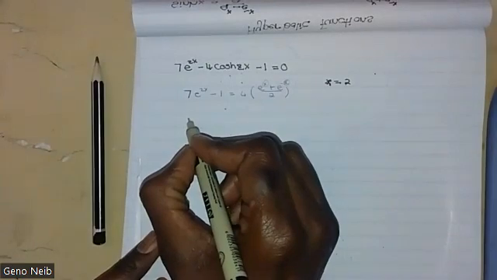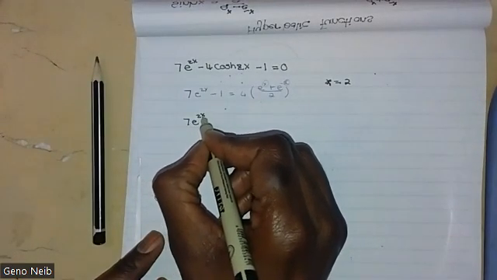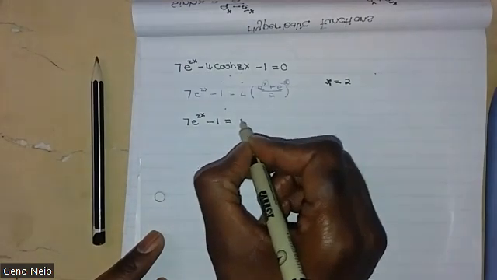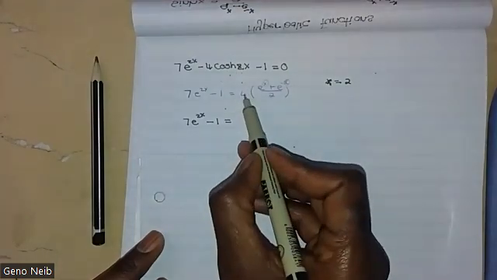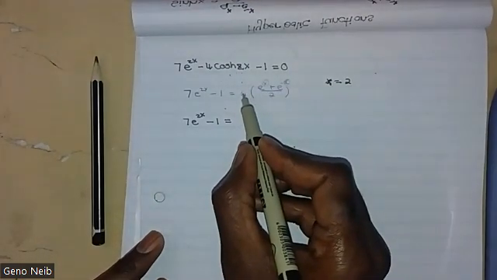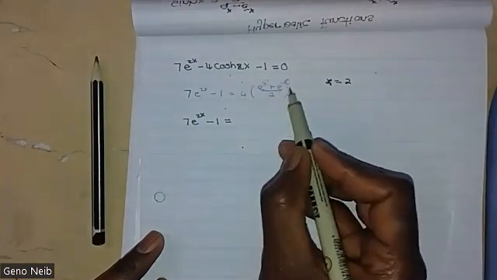So it will be 7e to the 2x minus 1 equals, let's cancel out this 2 from that 2. So 4 divided by 2 is 2.